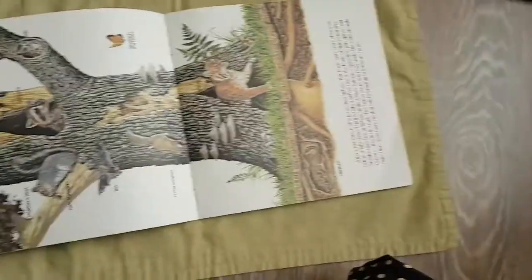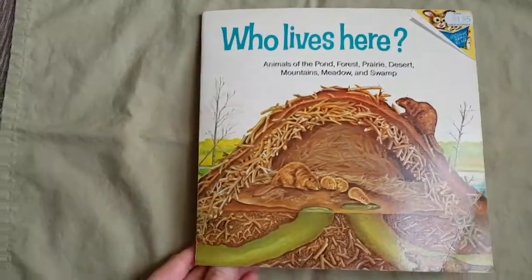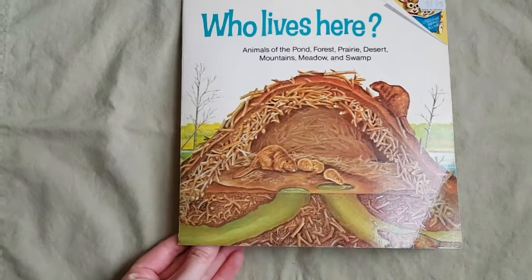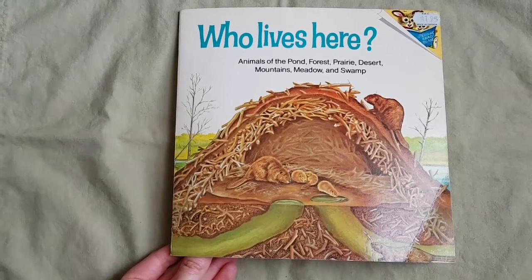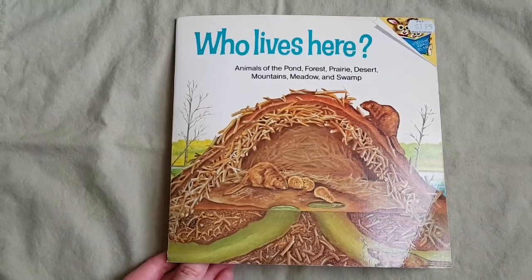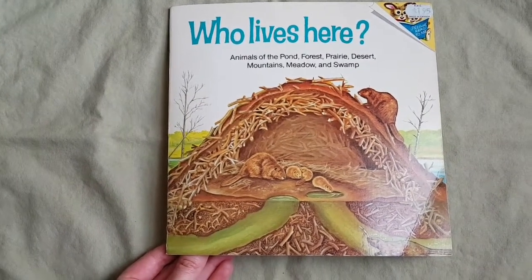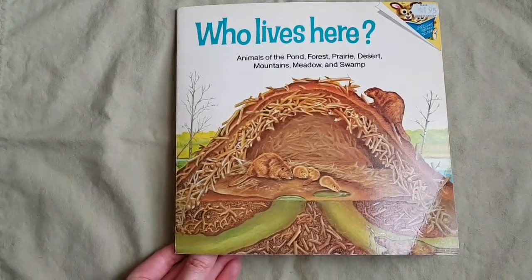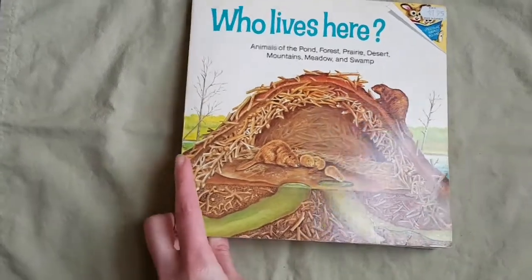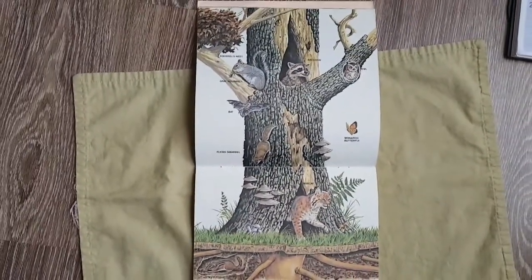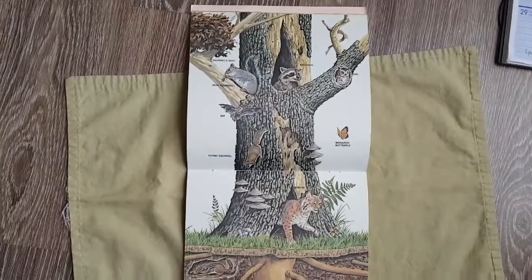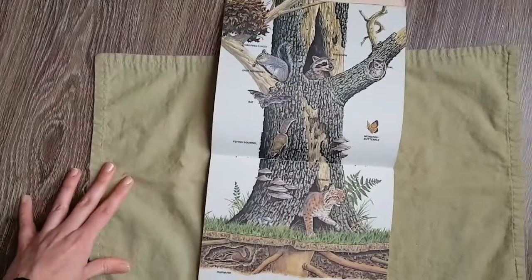So let's see what we have in our book today. This is the book. It's called Who Lives Here? Animals of the Pond, Forest, Prairie, Desert, Mountains, Meadow, and Swamp. Here we have a picture of the inside of a beaver's lodge. But today, we are going to look at this old tree and all the animals that live inside.